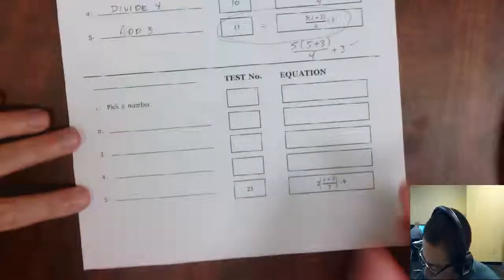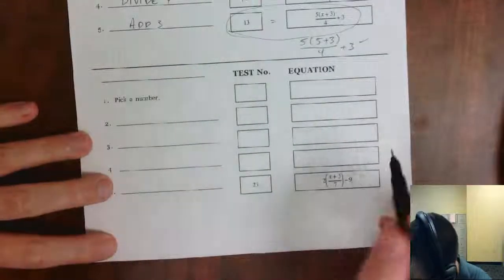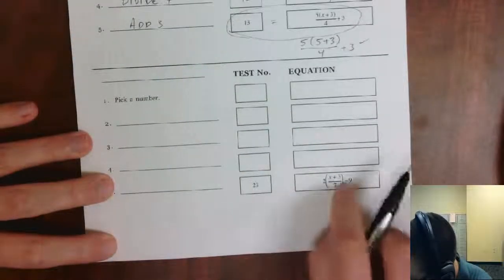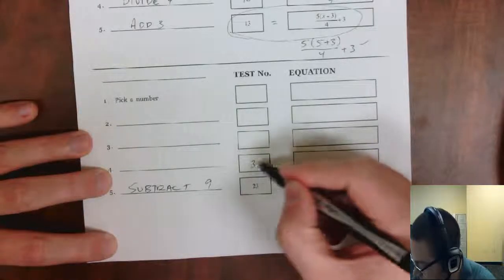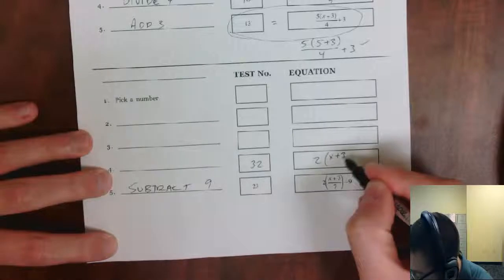Okay, let's do one more just so we have a lot of different ways to look at it. So the last thing that was done here was to subtract 9. So to undo that, I add 9, right? So 23 plus 9 will be 32. And we add 9 to this side as well to get rid of it.